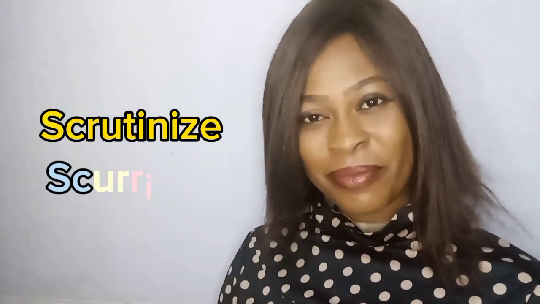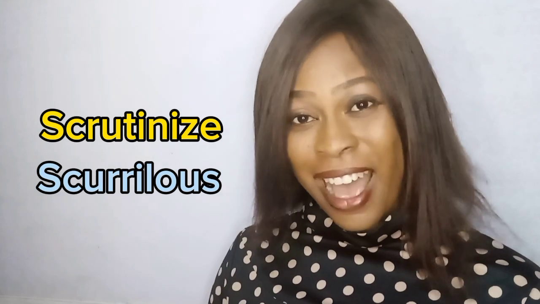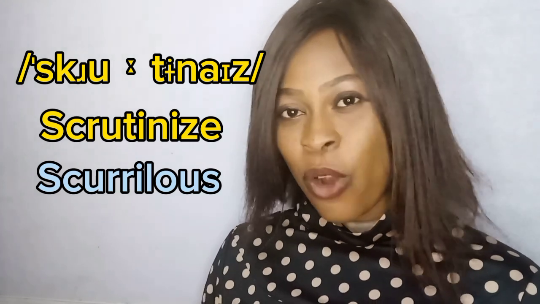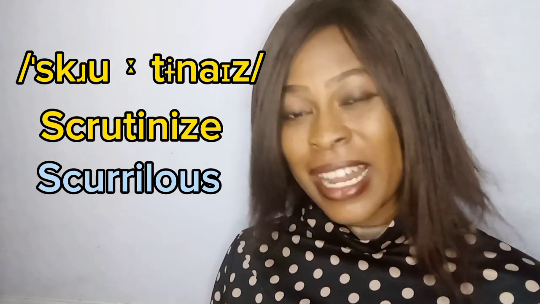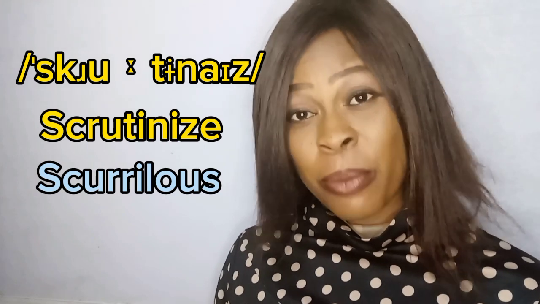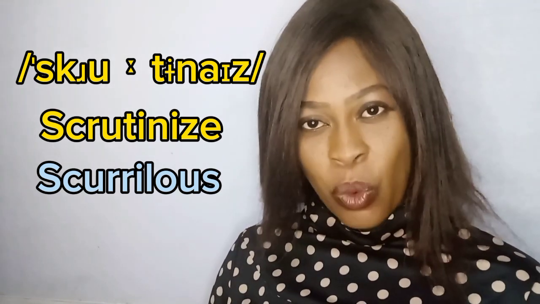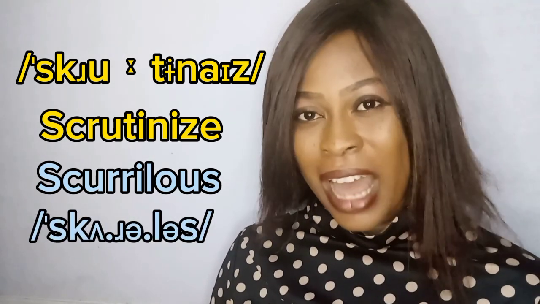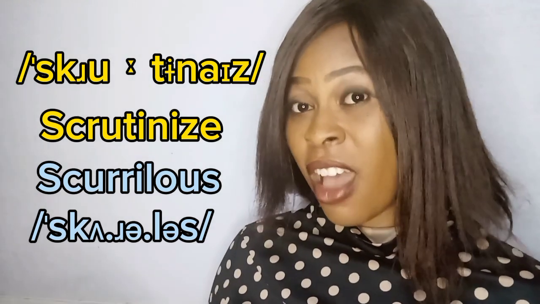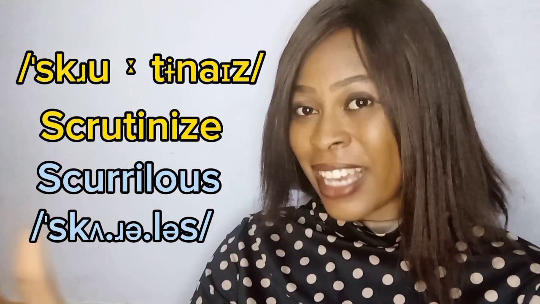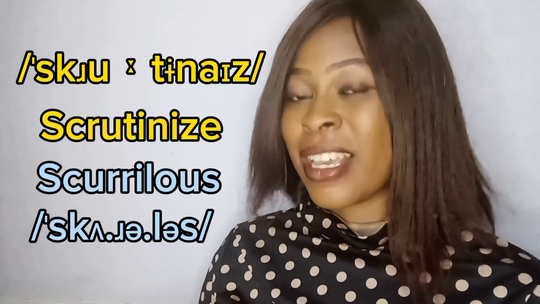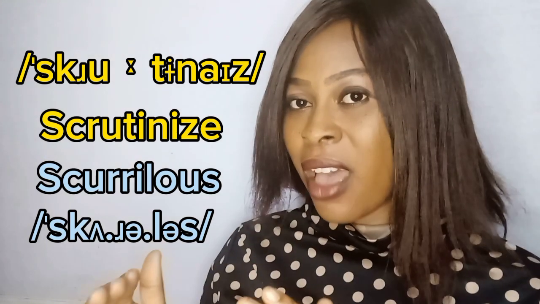Can we pronounce these words? The first is pronounced as scrutinize. Scrutinize, which means to examine something carefully. The second word is scurrilous: using low or rude language in speaking against a person. The U in scrutinize is pronounced as oo, while the U in scurrilous is pronounced as a different sound.